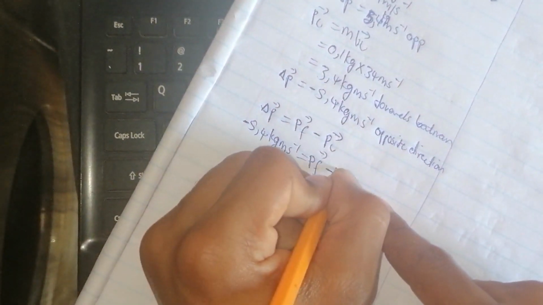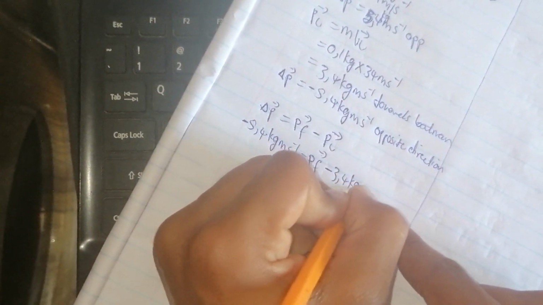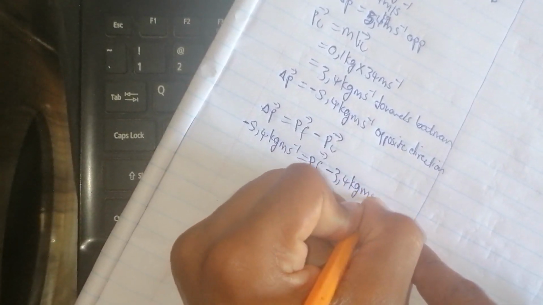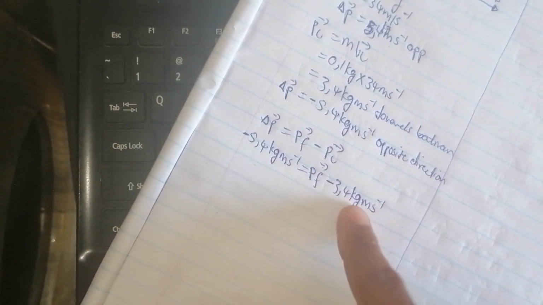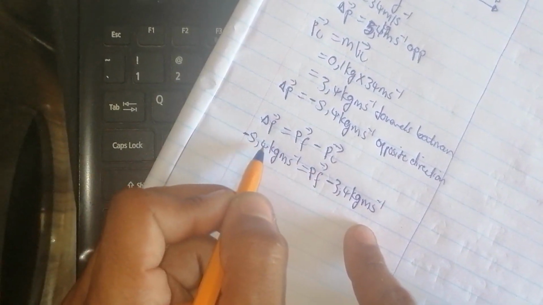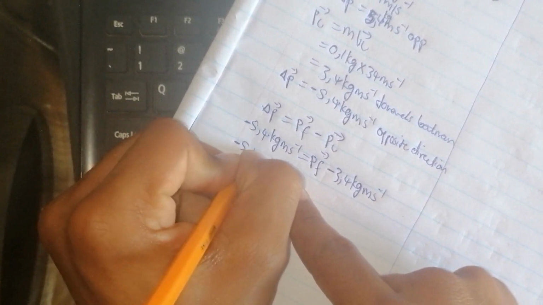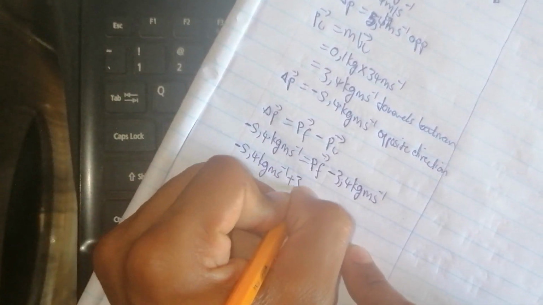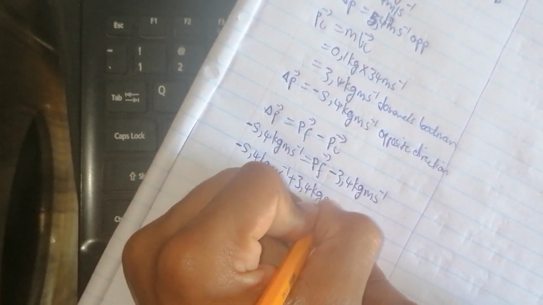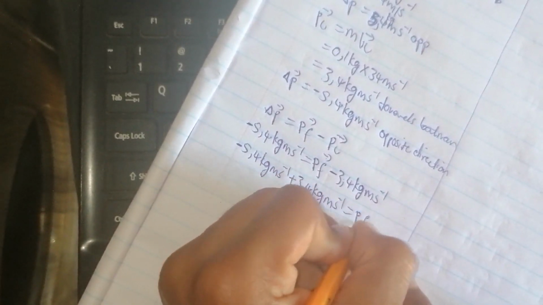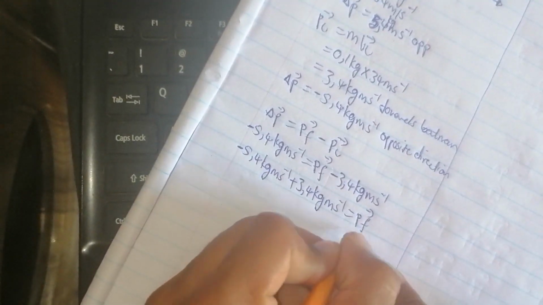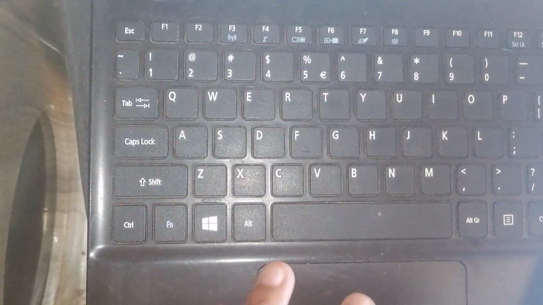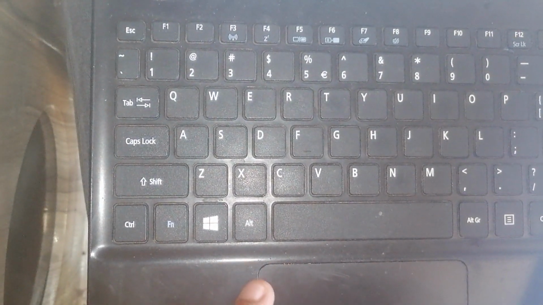Yes, it is positive 3.4 kilogram meters per second. Take this to the other side: negative 5.4 plus 3.4 equals final momentum.